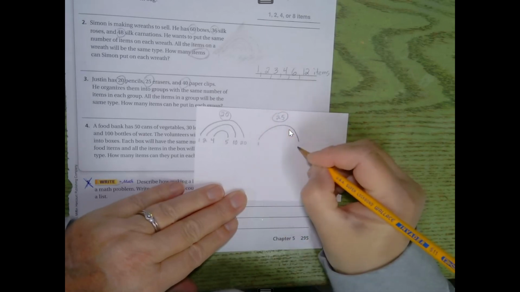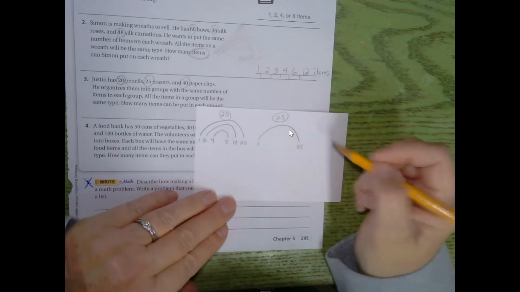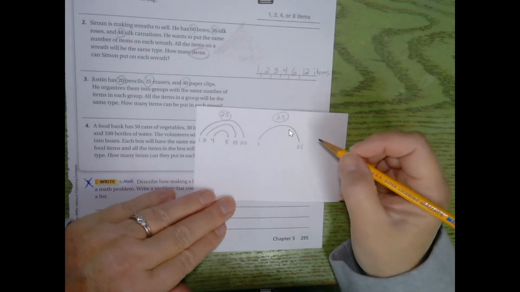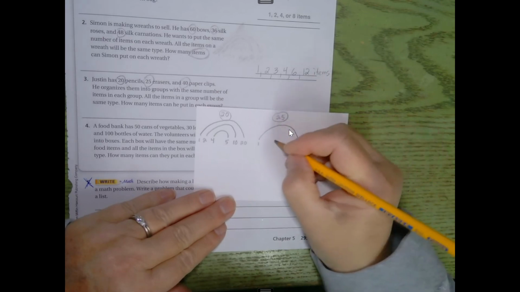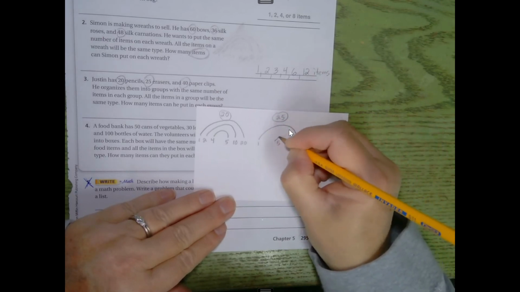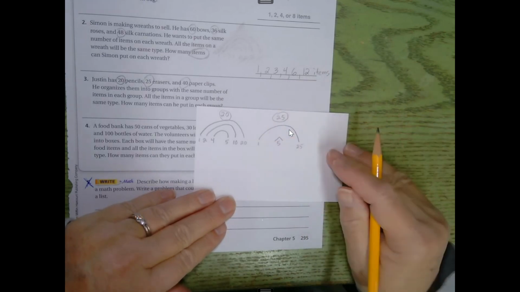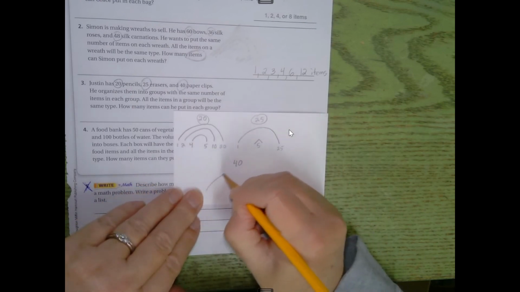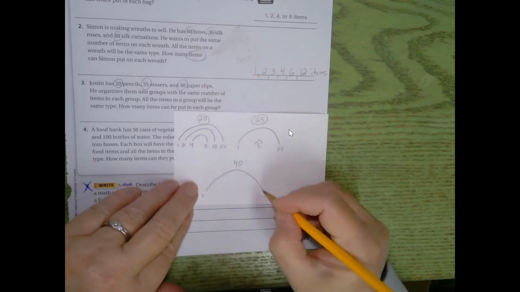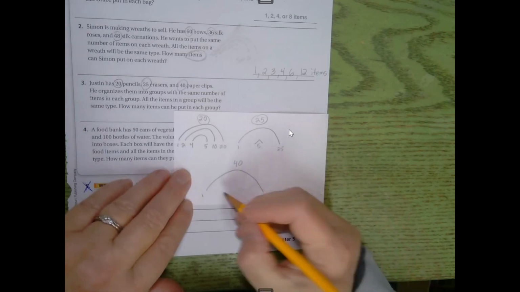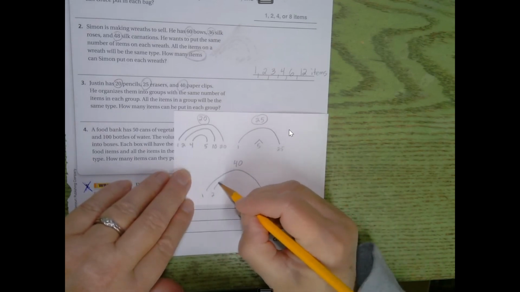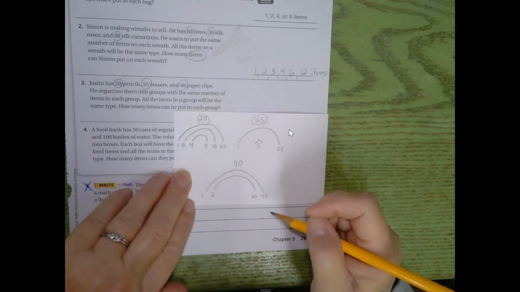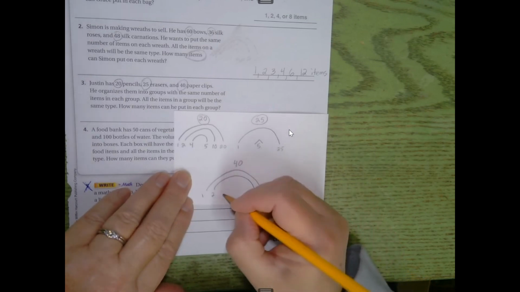Got 1 and 25. 2 will not fit into 25 because this is an odd number. 3, nope. 4, nope. 5, okay, 5 times 5. And there are no numbers left. Okay, let's go to 40. 1 and 40. 2 and 20. 3 does not fit into 40 evenly. 4 times 10.